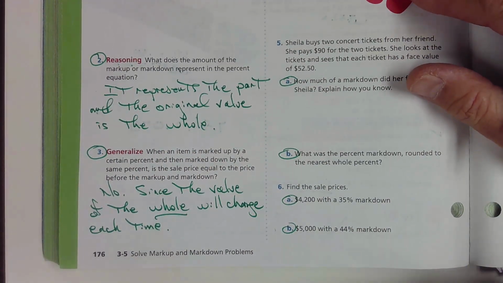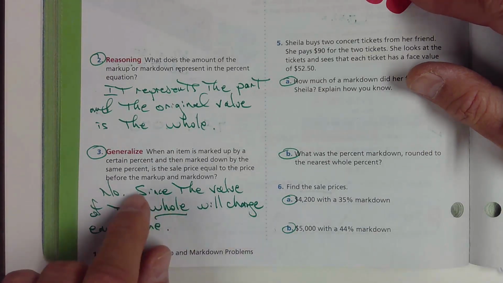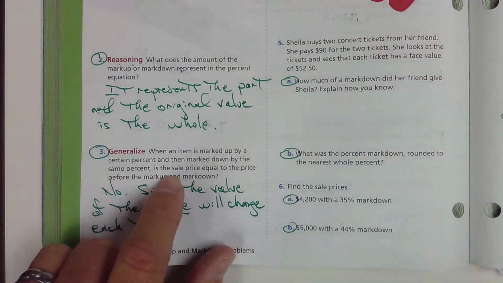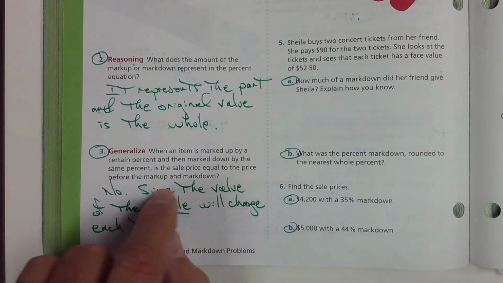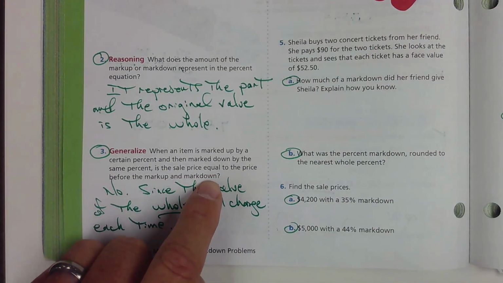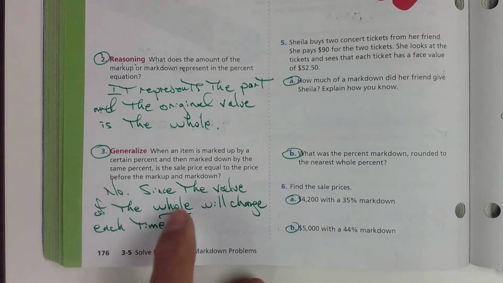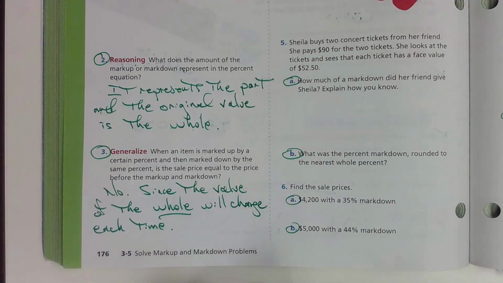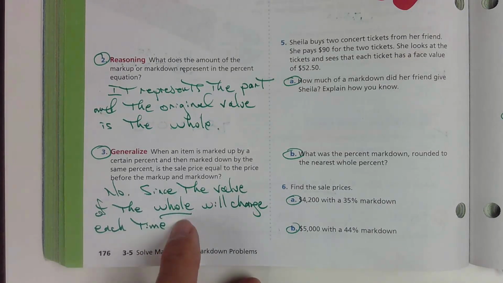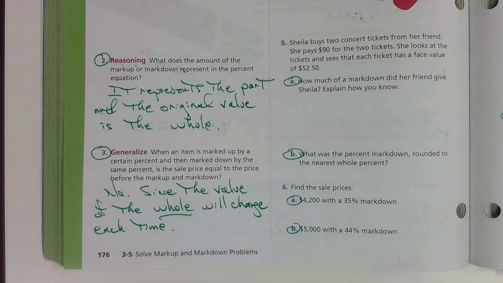And number 3, it says generalize: when an item is marked up by a certain percent and then marked down by the same percent, is the sale price equal to the price before the markup and markdown? And the answer is no, since the value of the whole will change each time. Seems to me we had a problem last week like that.